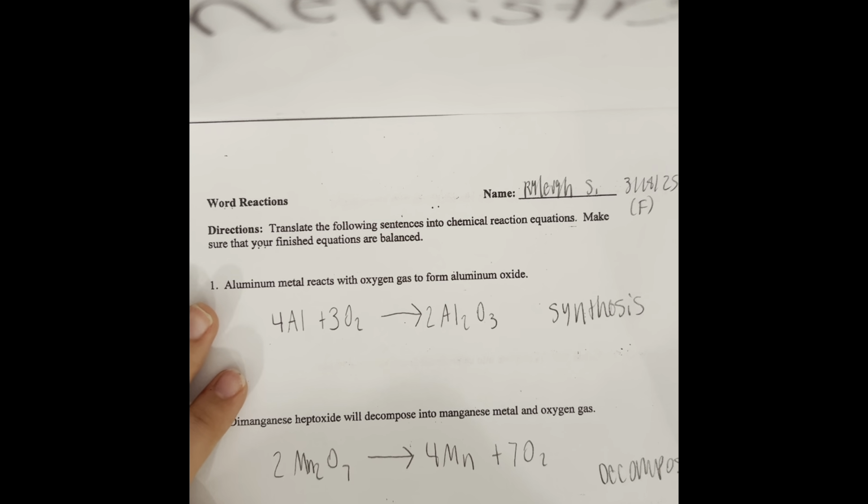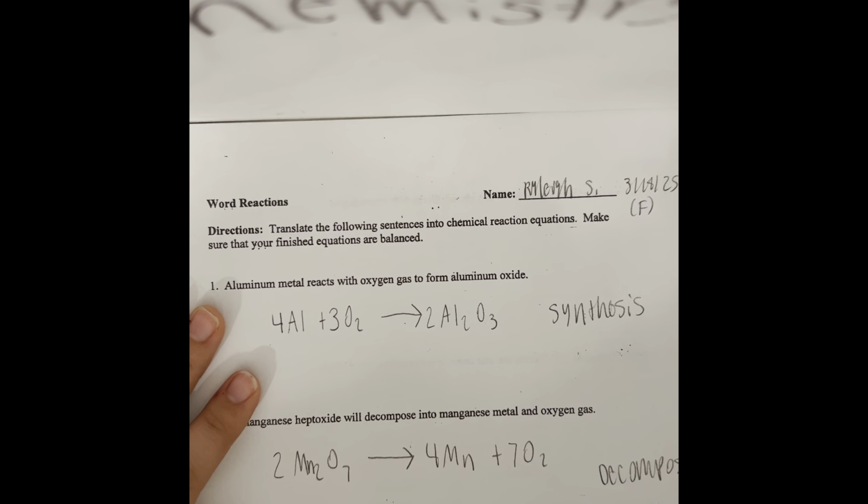And not to mention, what is this? This is a single displacement. If I could actually use words, that would be great. And so I'm going to cut, and we are going to go on to our next problem.